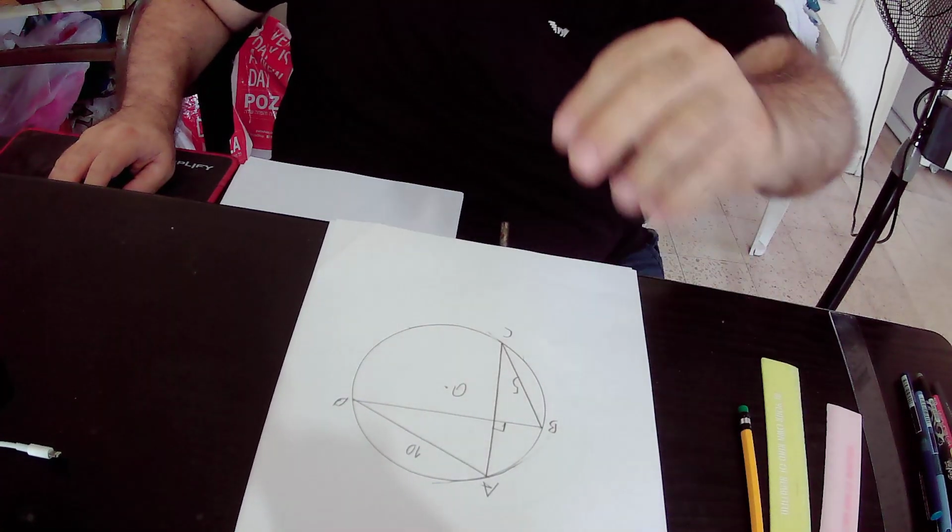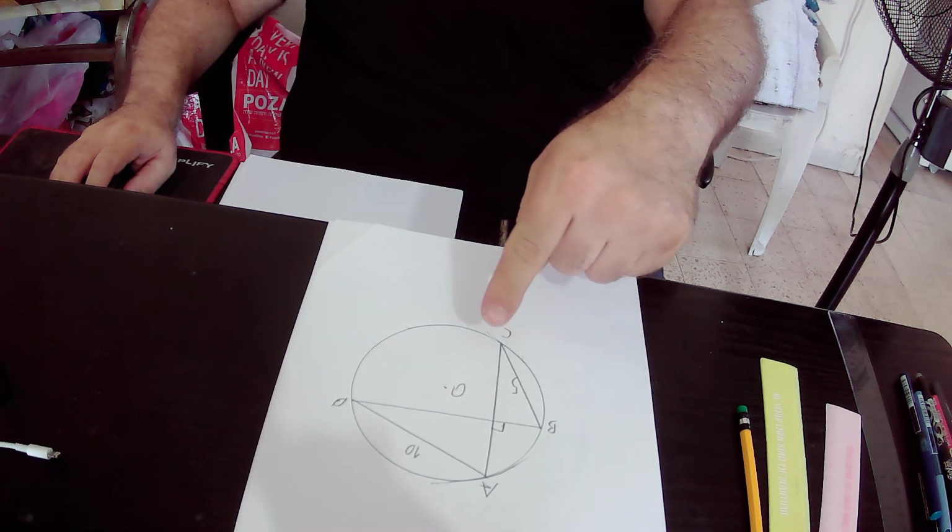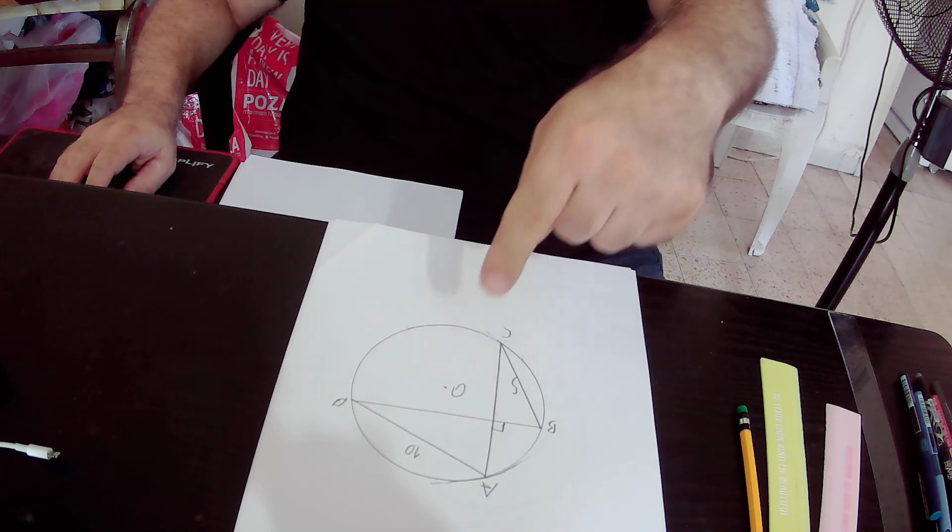Hello, in this lecture we will find the radius of a circle. In the drawing we have a circle. The center of this circle is at point O.